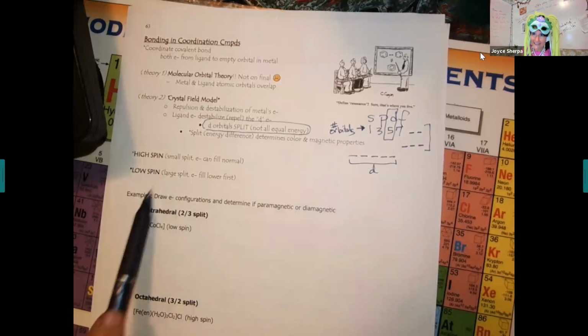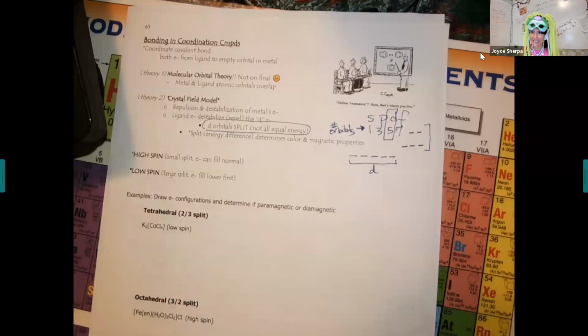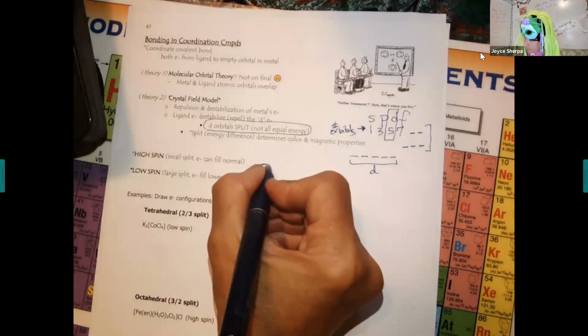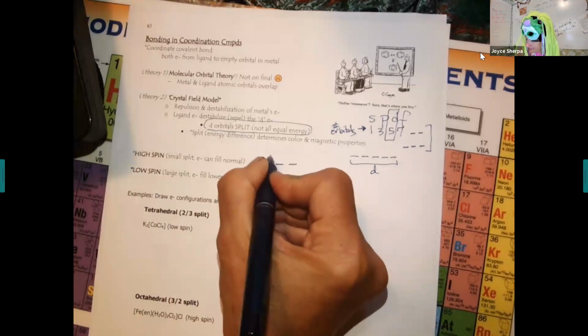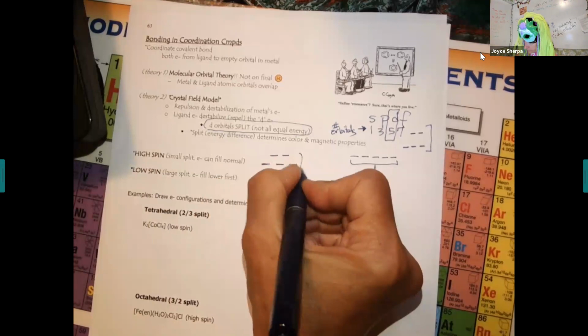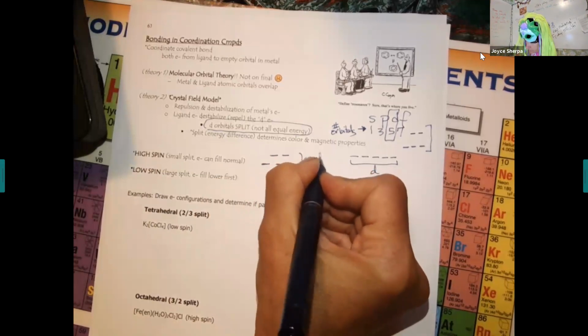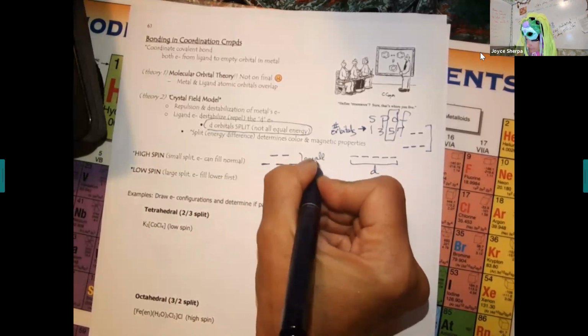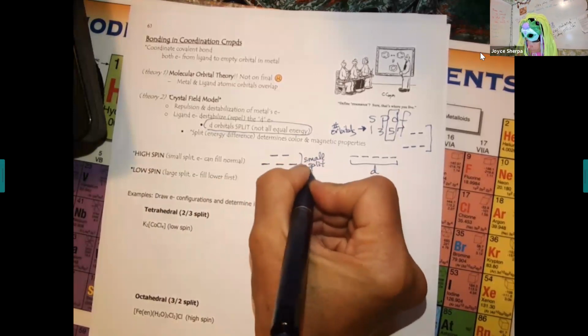So the idea is they call it high and low spin. High spin means, in my simple brain's explanation, that the energy split is so small that the electron orbitals are all equal.